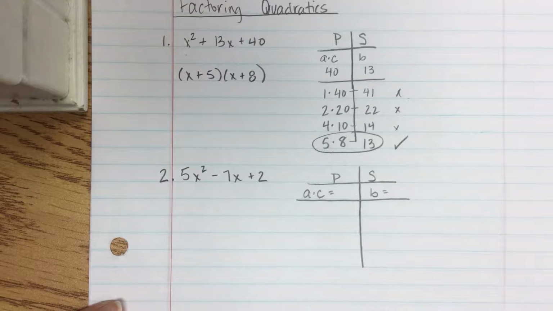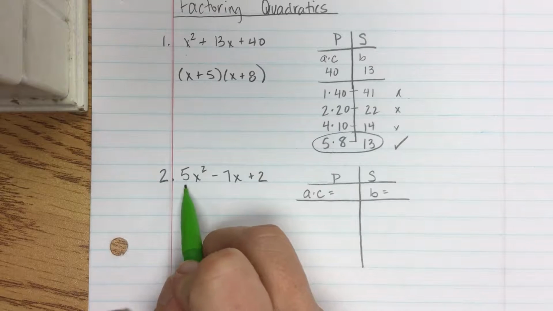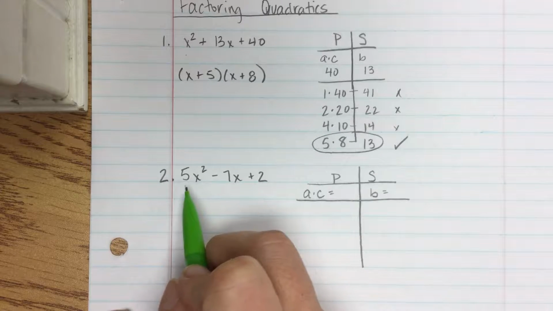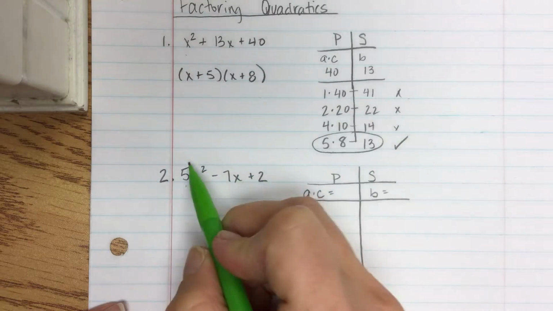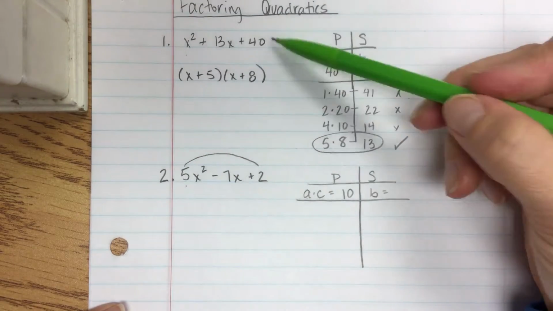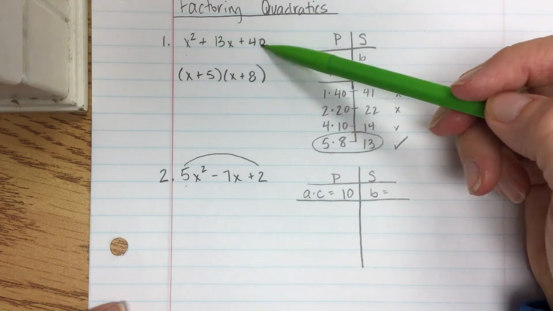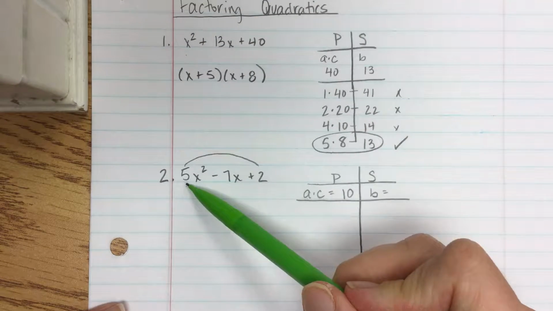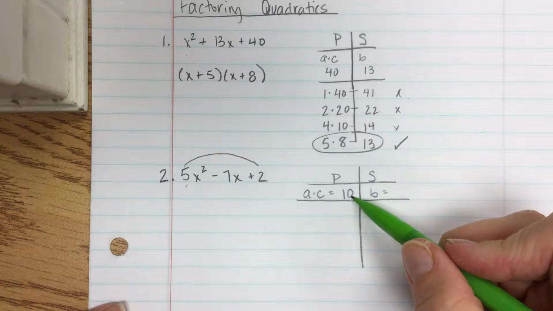So now we're going to look at factoring with a leading coefficient that is not 1. I have a prime number, 5, as my leading coefficient, so my a times my c value is 10. In my previous problem, it was just 40, because 1 times 40 is just 40. But if I have a leading coefficient, I have to account for it in my product.